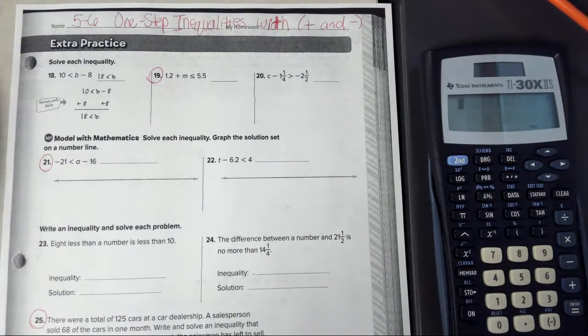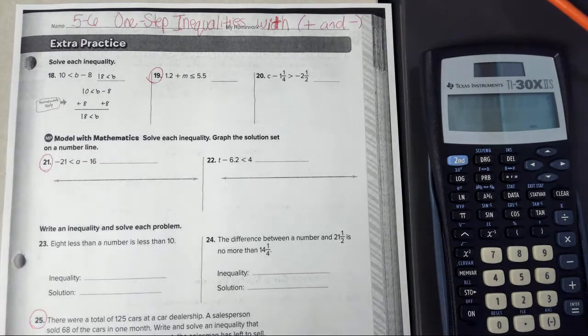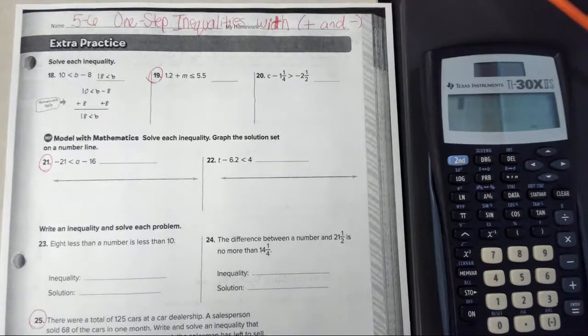This video is working on one-step inequalities where you're adding and subtracting. And the one good thing about adding and subtracting with inequalities, it's the exact same as when we were doing it with equations. Remember before we had our addition property of equality and our subtraction property of equality, that basically what it said was what you do to one side you do to the other. Well, same thing holds true here.